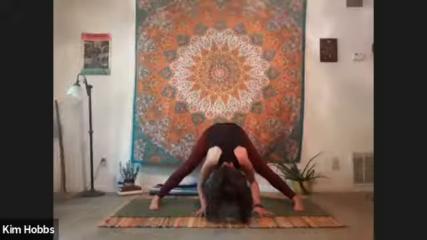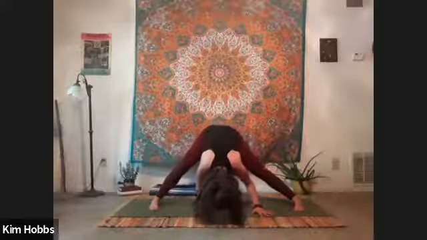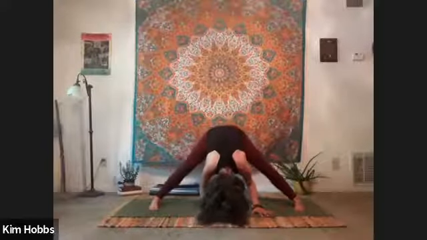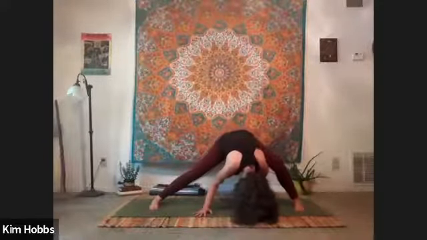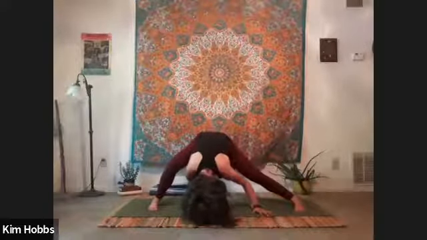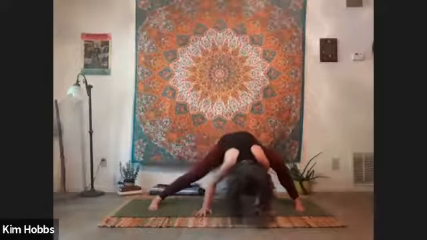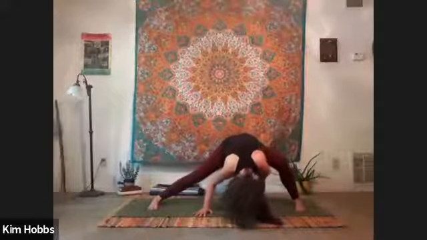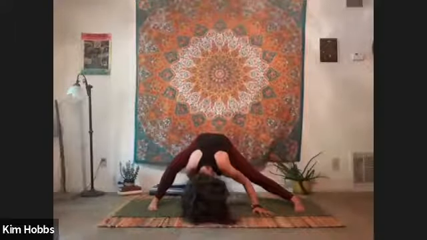Let go in the head and the neck, and then this time maybe you allow some free-flowing movement to happen, maybe bending one knee, rocking to one side. Find a connection to your breath in this movement, whatever it looks like for you. It may not look like what mine looks like.